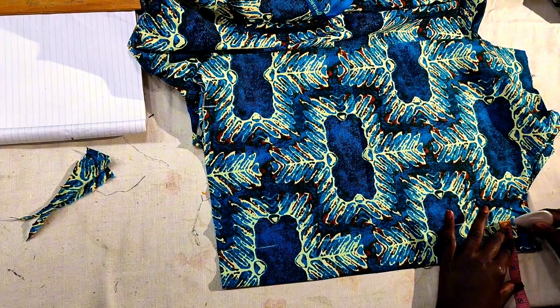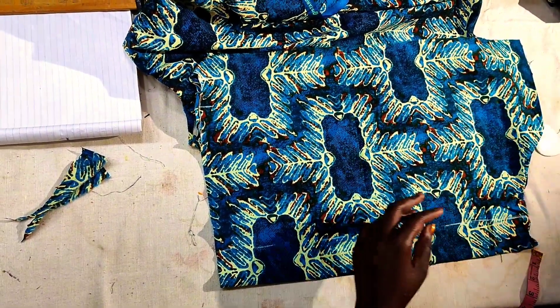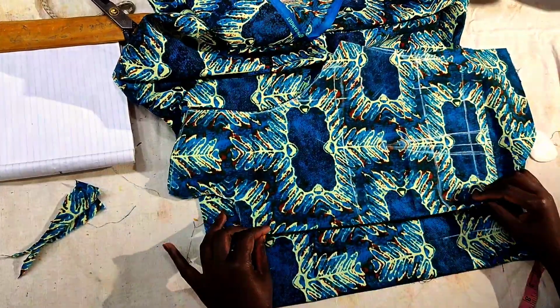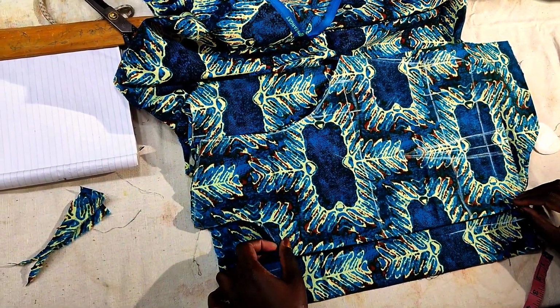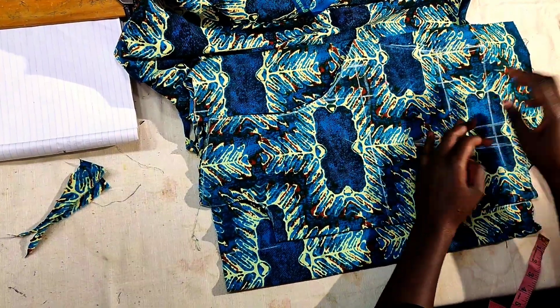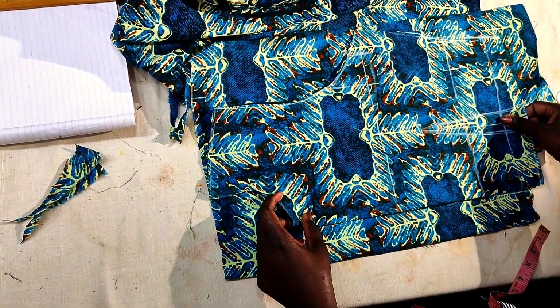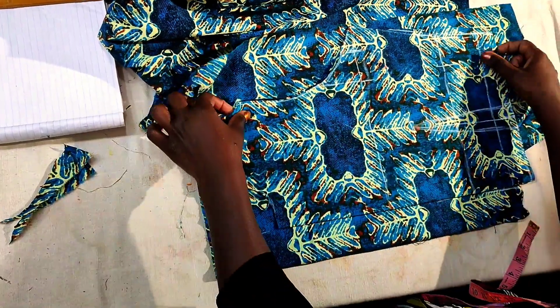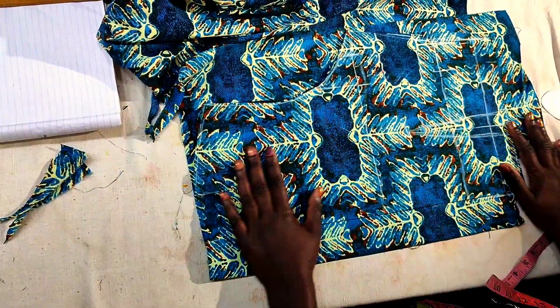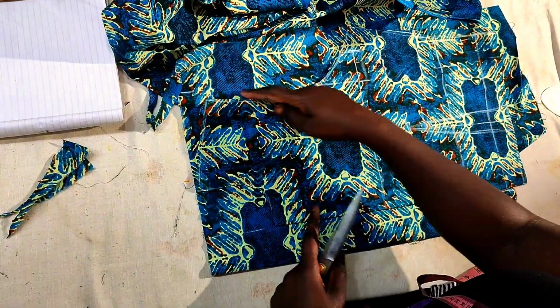Drafting the back piece is not hard. It's very, very simple and very easy to do. So what you do, you just put your bodice, the front piece, on top of the material where you're making the back part. Then you make sure that it's on the same line.